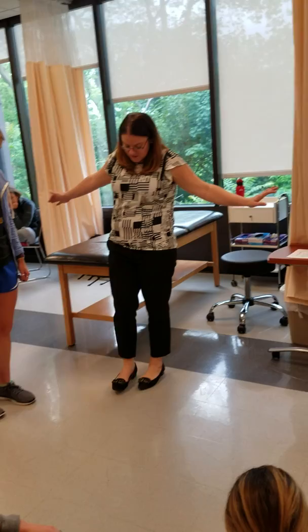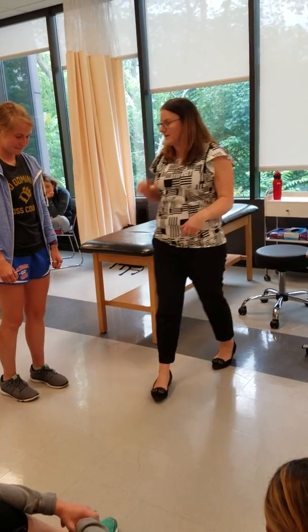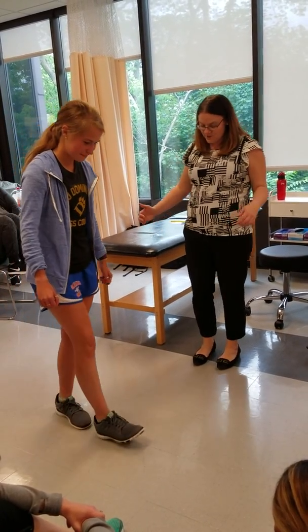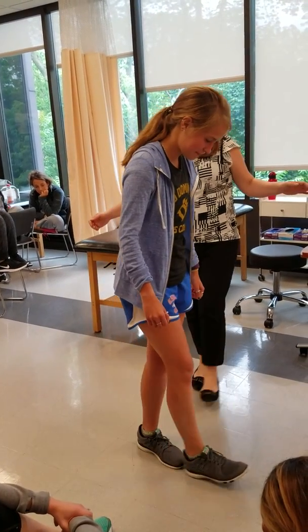And then last but not least, you do tandem gait. So you have them walk like they're walking a line, and you want them to touch. Yep, good.